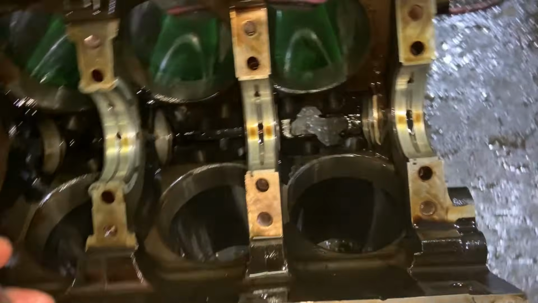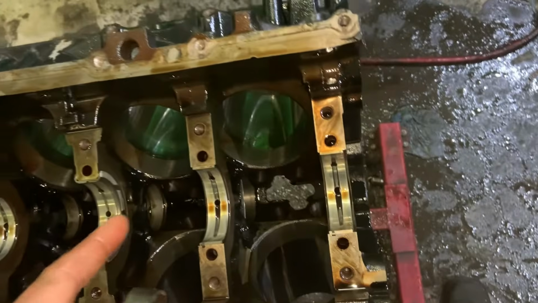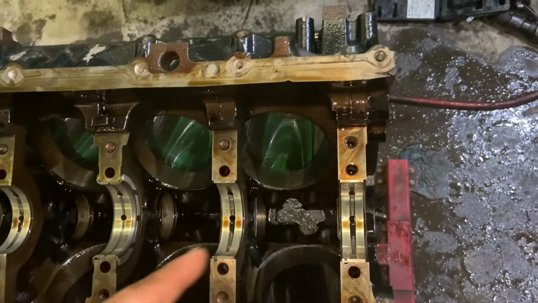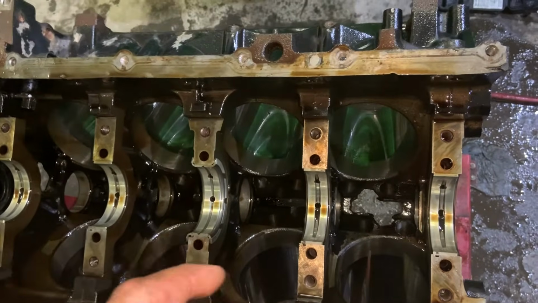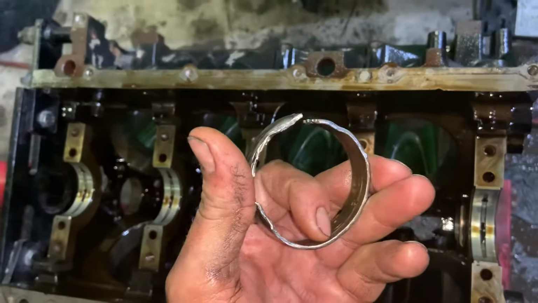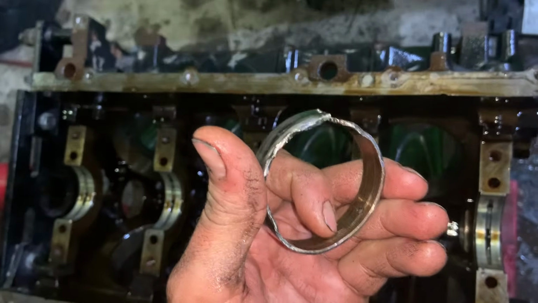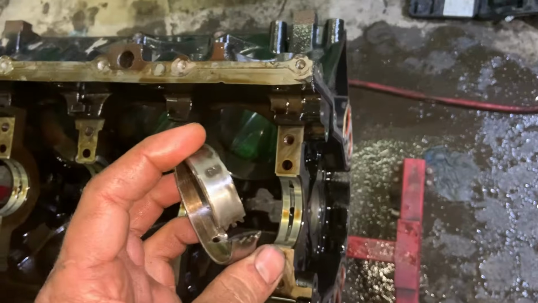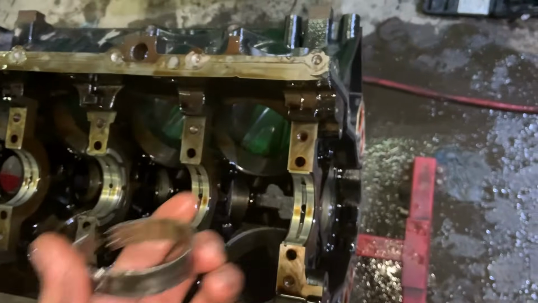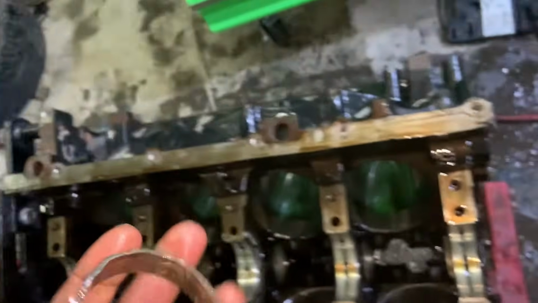Some people go as far as actually staking them. Well, not staking them, but they'll drill through the valley from up top and tap and put a grub screw that doesn't protrude past the actual cam bearing, and that locks it in place. I don't go that far. I haven't had any issues once I switched over to the Durabond one-piece cam bearings. But anyway, what I want you to see here, and this is a big deal.